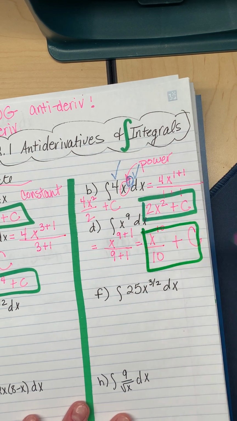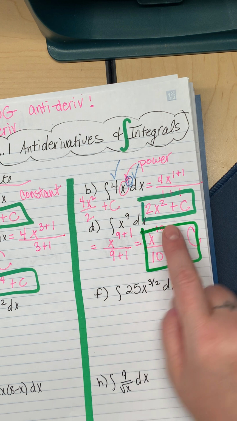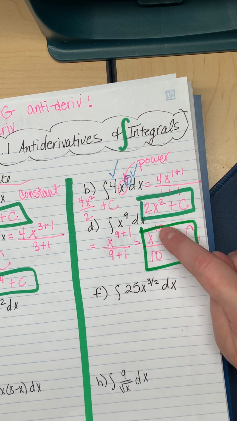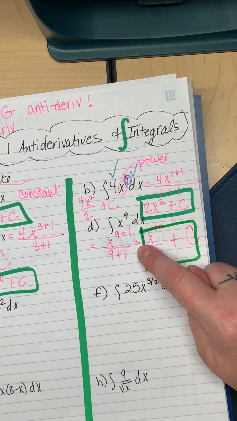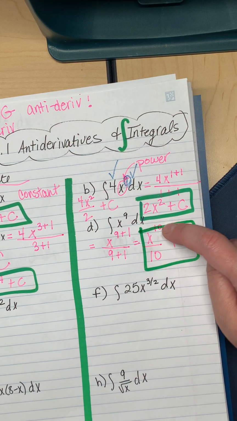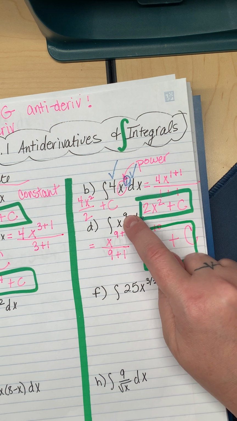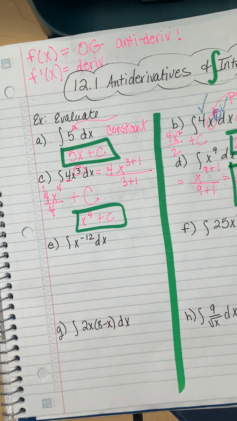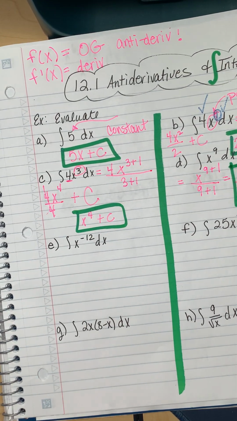If you want to go backwards, check yourself. If I take the derivative of this and bring down the 10 in front, it cancels with the 10 on the bottom. And then I subtract 1 from my exponent, and I get 9. Again, these next ones are the same thing. They're just a little funky.